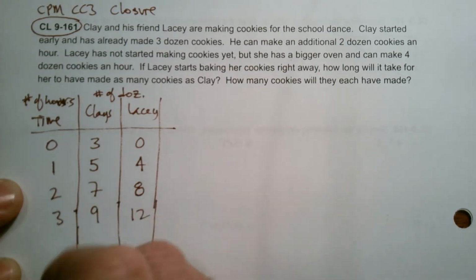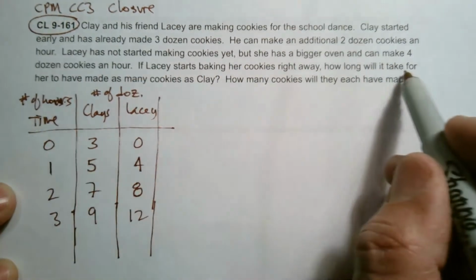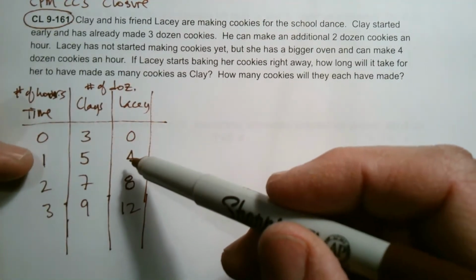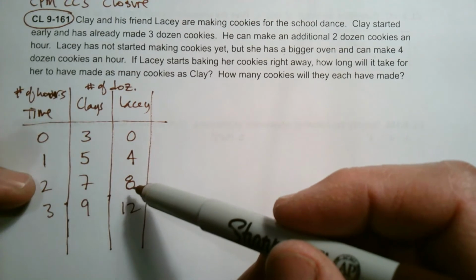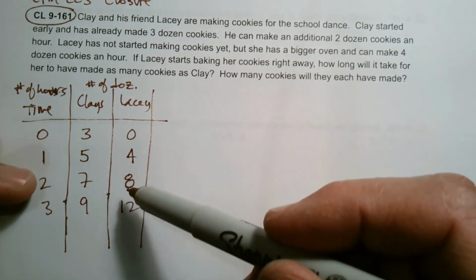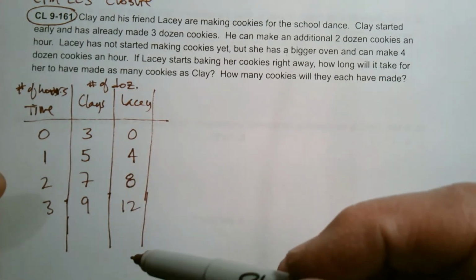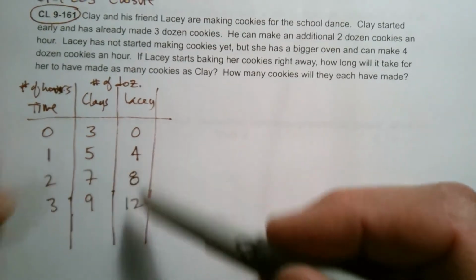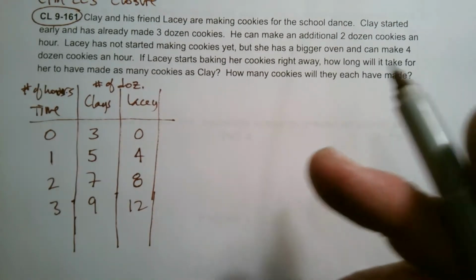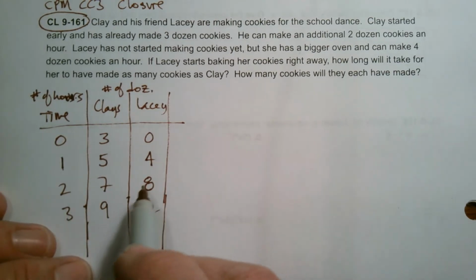The question asks, if Lacey starts baking, how long will it take to have made as many cookies as Clay? If I look, after the second hour she's already made more cookies than Clay. So somewhere between the first and second hour is when she makes an equal amount of cookies. With our table, we could come up with a nice estimate, between the first and second hour, but that's not going to give us exactly what we're looking for, which is the when and how many.